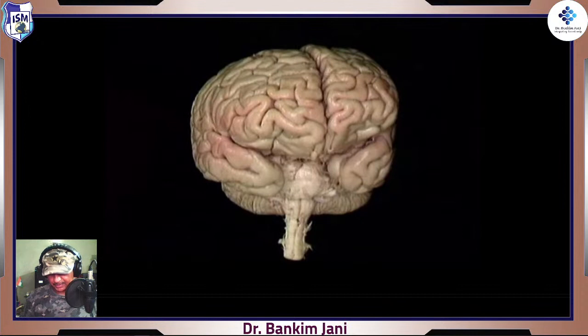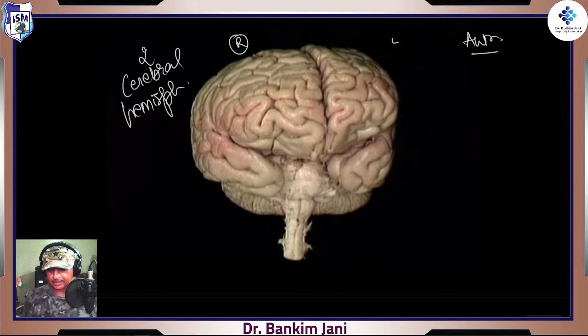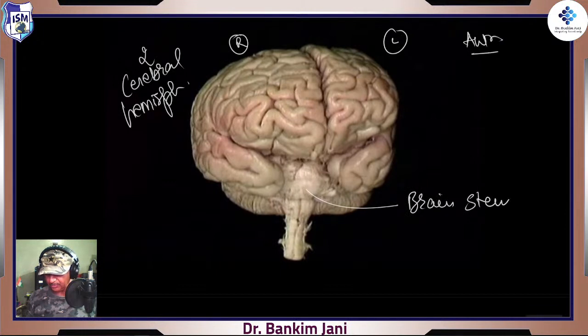So this is like the anterior view, correct? We are watching from the anterior side. This is our anterior view, which is showing two cerebral hemispheres, right and left, and that's the brain stem, right? The entire thing.